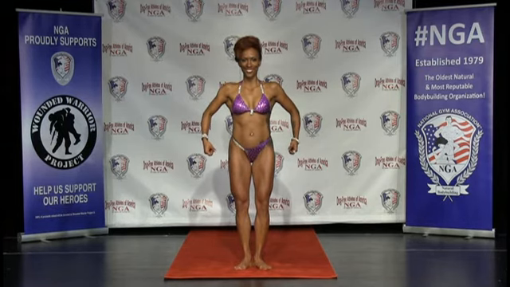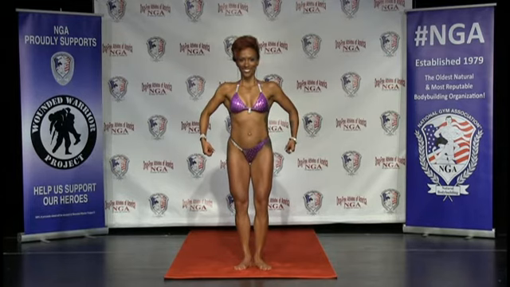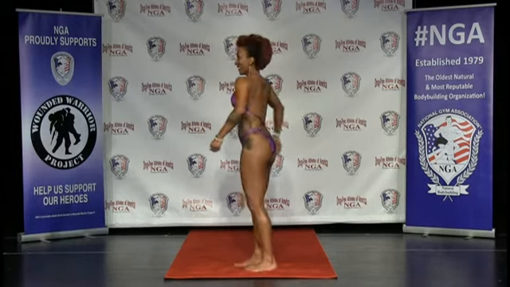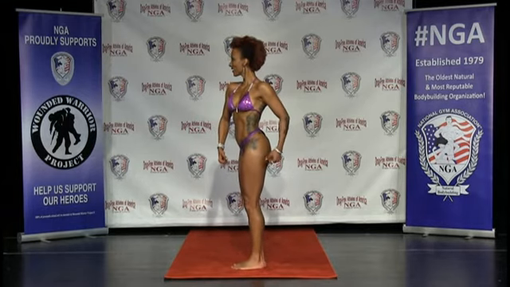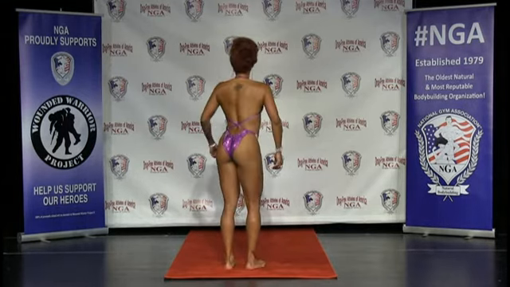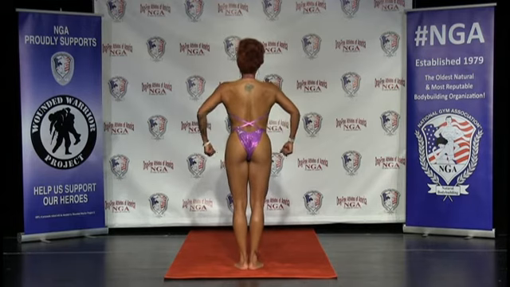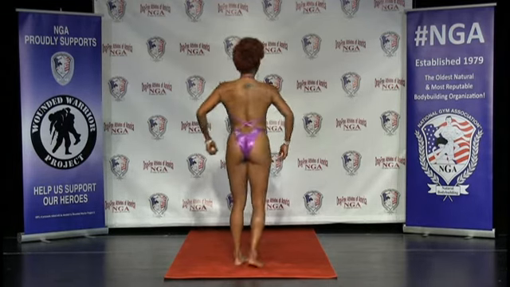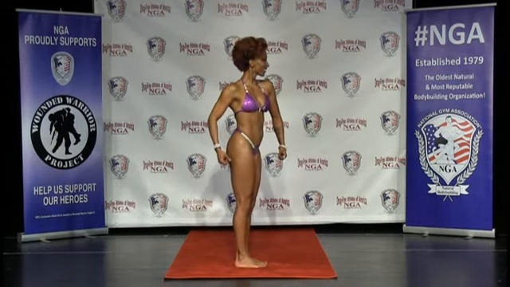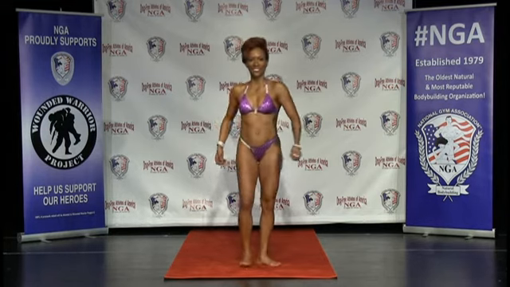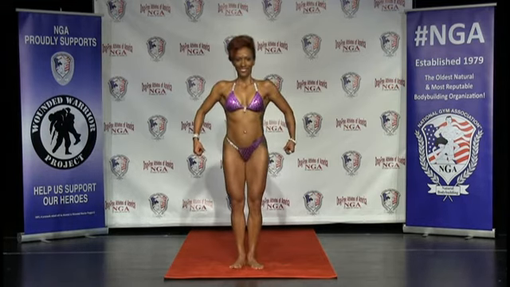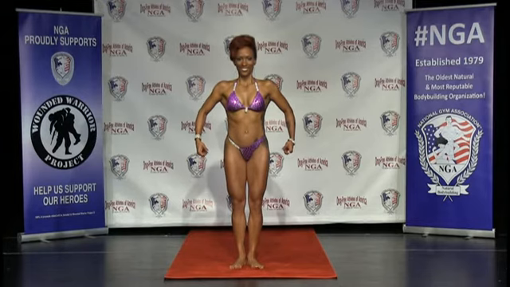First, the athlete will display the quarter turns. Quarter turn to the right. Quarter turn to the right. Quarter turn to the right. Quarter turn to the right. During the quarter turns, the judges are looking for symmetry and proportion.